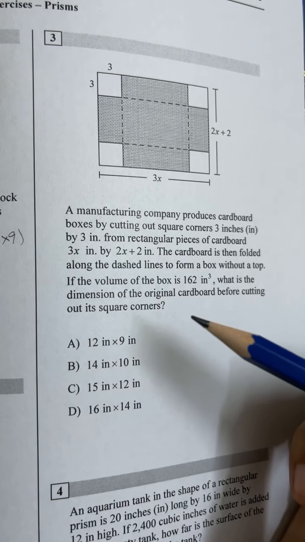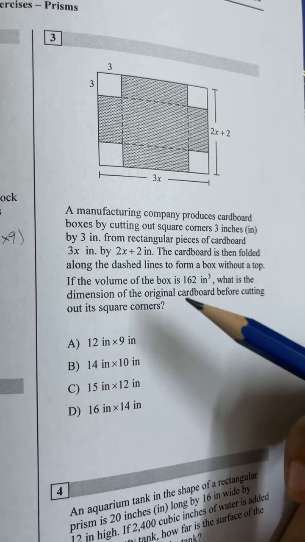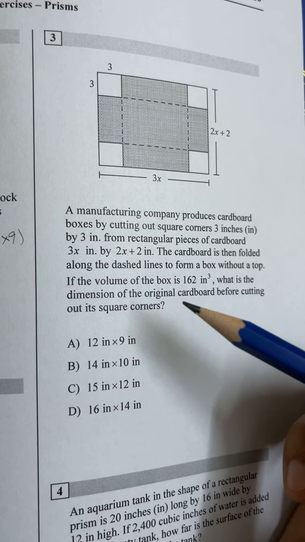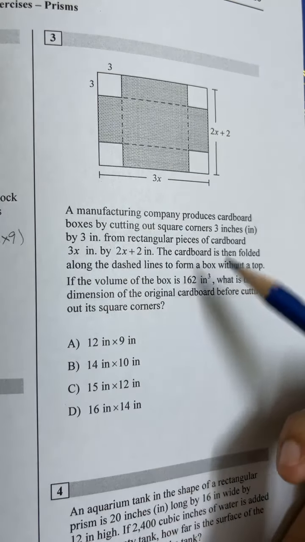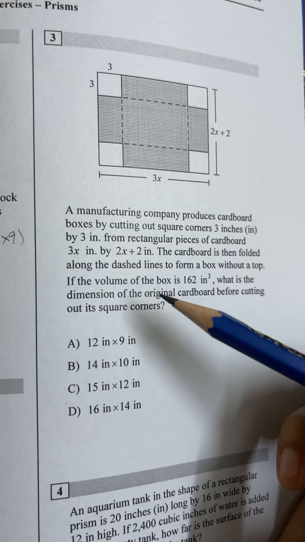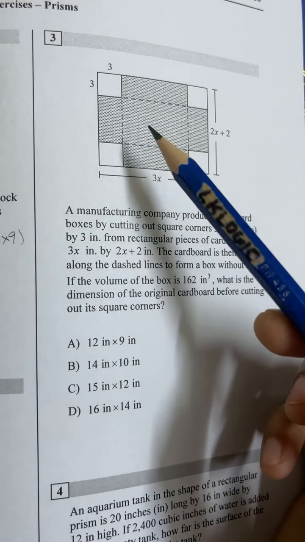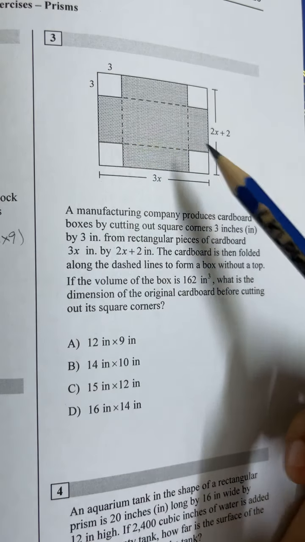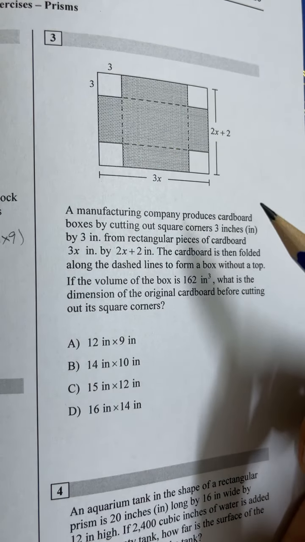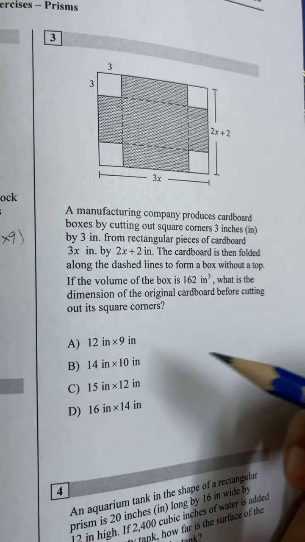You can pause the video as well and try it yourself and then check out the answers. It looks like, oh, what are we going to do? But it's super simple. After knowing the answer, you're going to say, yes, this was actually very, very simple. Okay, let's try to find out the things.